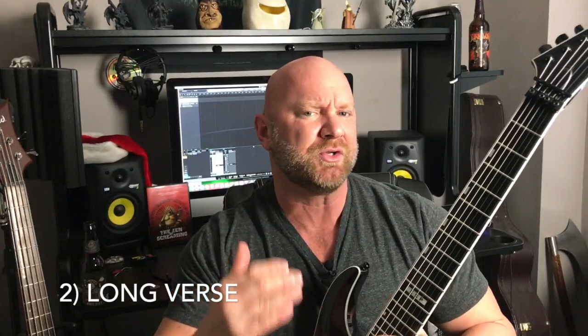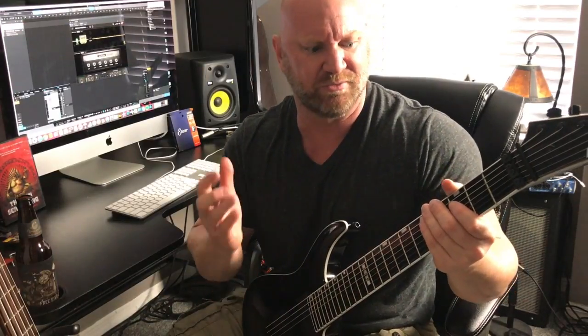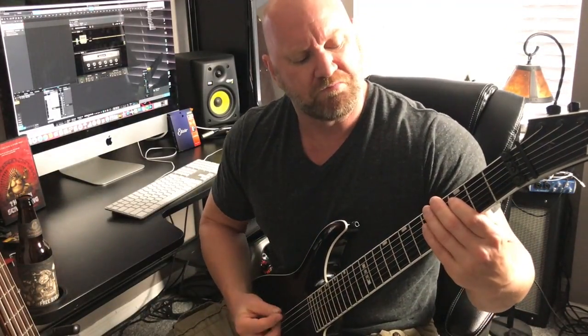The second place you may want to consider playing riffs between chords is if the verse is elongated. Alright guys, so I'm going to play this verse for you. Now this is a very simple verse. It's one of the songs I'm writing for a new album. It's probably the most simple song I've ever written in my life as far as the verse goes. We're only going to be playing 4 chords, so I'm going to show you those chords right now.